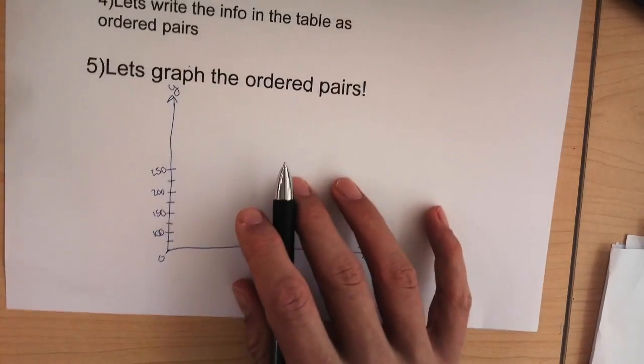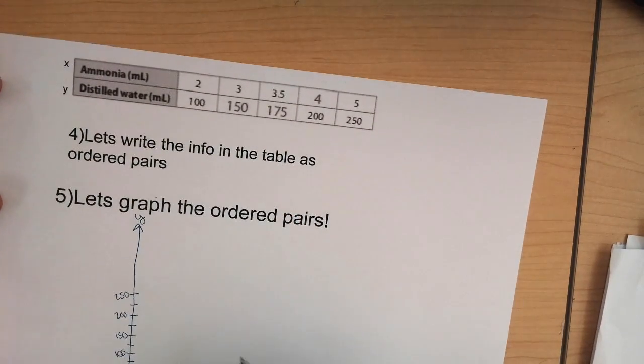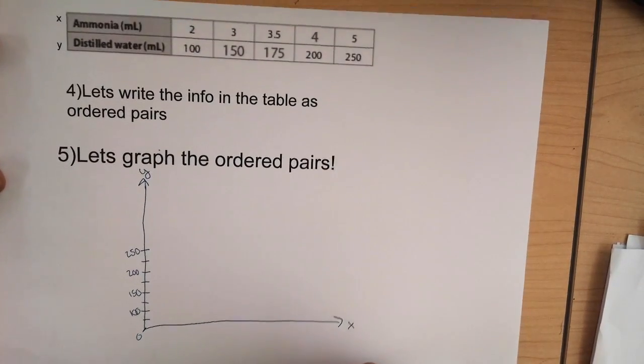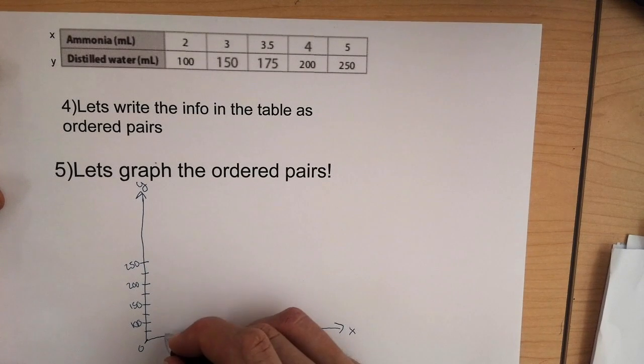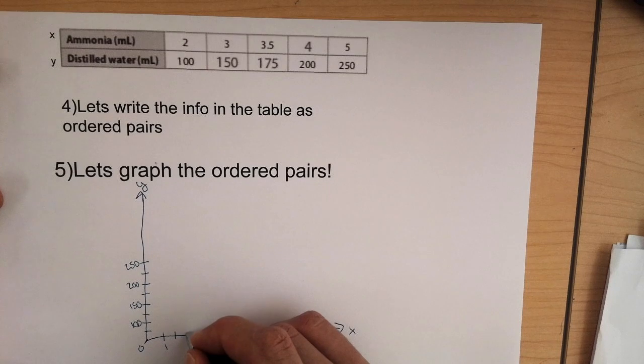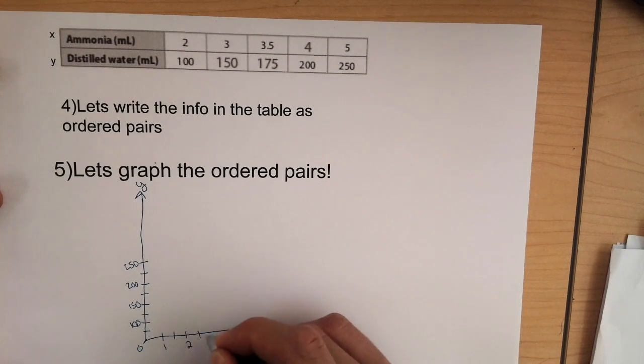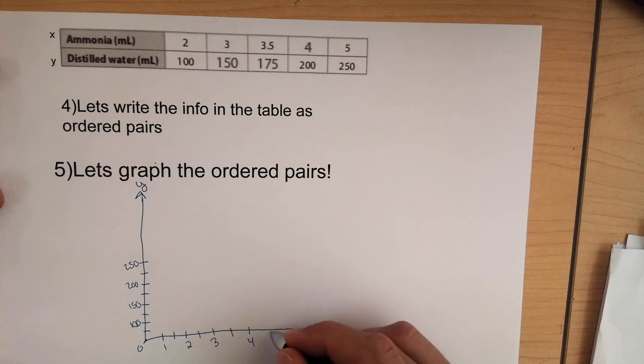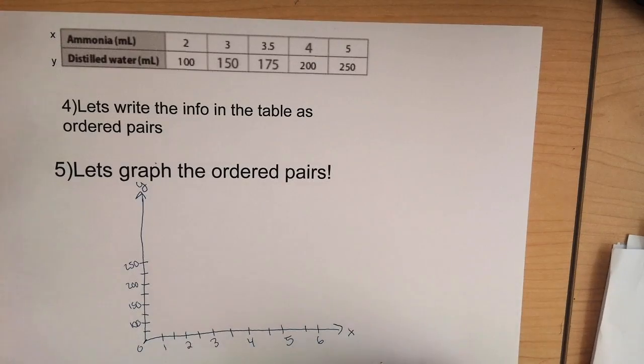Since the numbers are increasing by 1 up here, I can just count by ones. All right, so let's go ahead and graph.